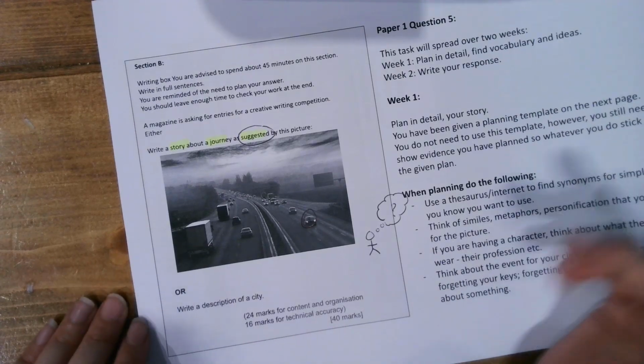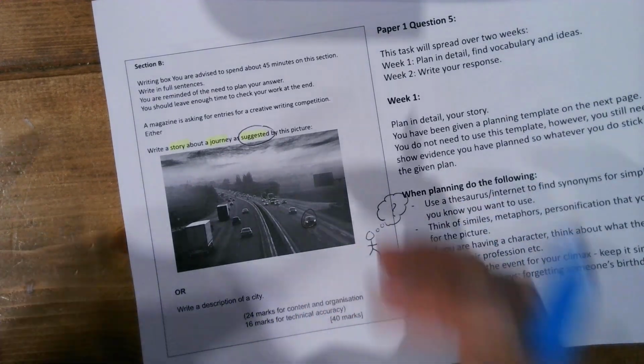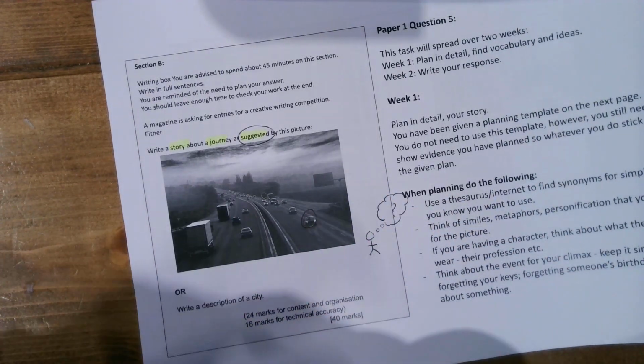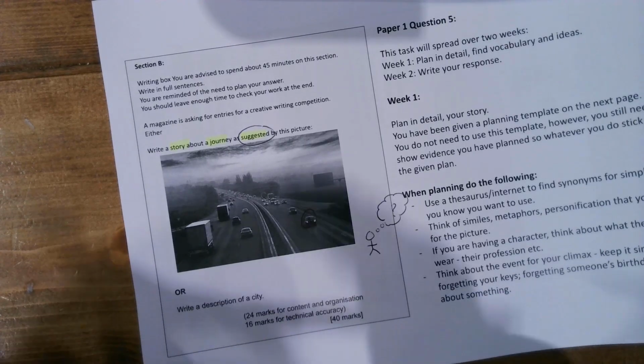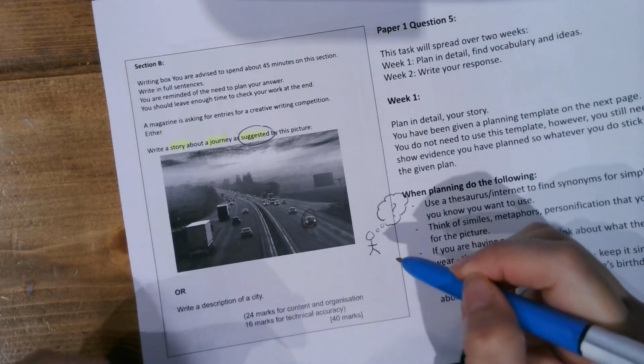to arrive home. So just remember that it needs to be something maybe about a journey, it needs to be maybe something about traveling, but it doesn't have to be exactly what's on the picture.